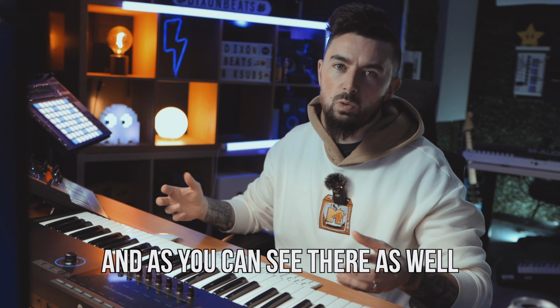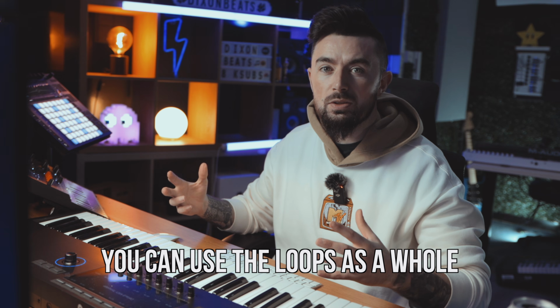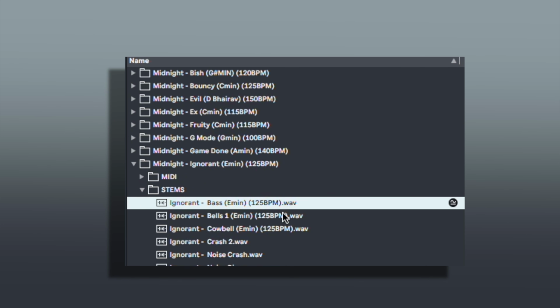And as you can see there as well, the key is on there, so you know which key it's in. You can use the loops as a whole as they are, or you can just use certain stems. Say if you're not feeling the vocal in that one, just simply use the stems instead.